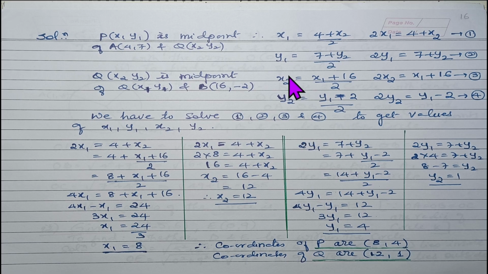Now 2y1, see it is given here, 2y1 is equal to 7 plus y2. Now y2 value we get from here, so we get y2 is equal to y1 minus 2 divided by 2, substitute here and simplify, we get y1 is equal to 4. Now what you do is put the value of y1 is equal to 4 in 2y1 is equal to 7 plus y2, we get the value of y2, that is 1.